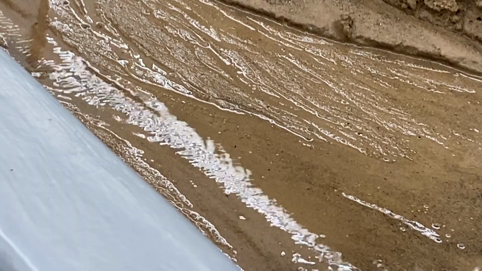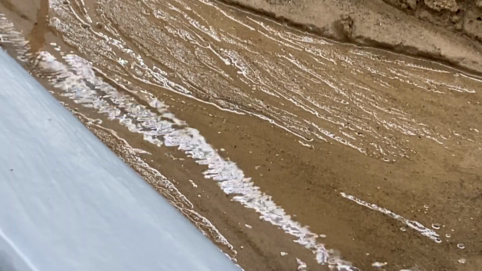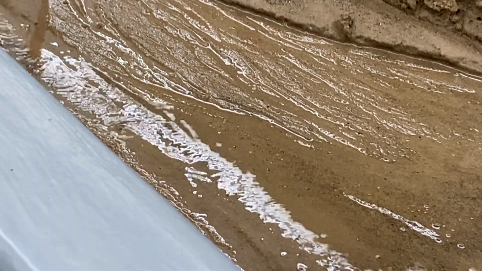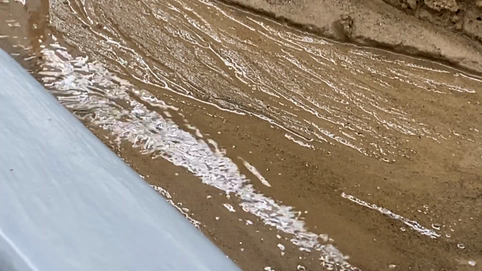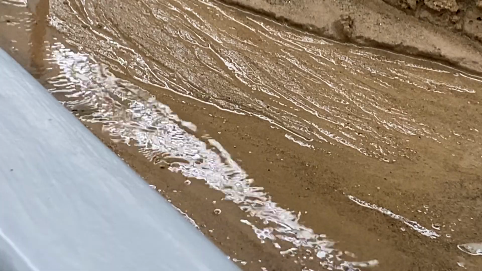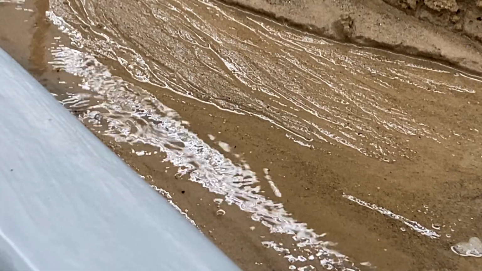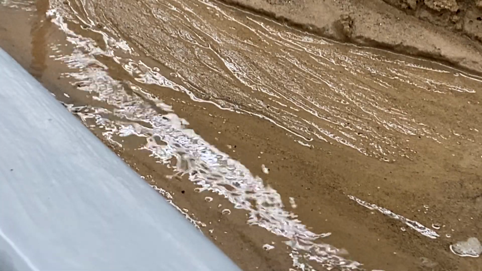And so what we want to do is answer, do we think it's suspended load or bed load? Suspended load would be a very, very cloudy river. You wouldn't be able to see the bottom. Bed load is something that's being bounced along the bottom of the stream.